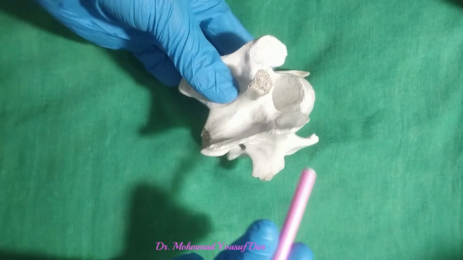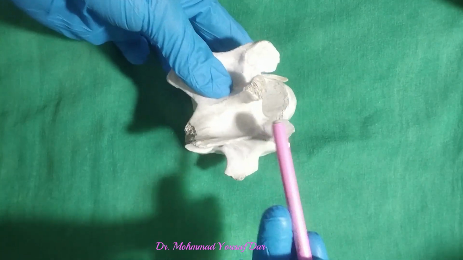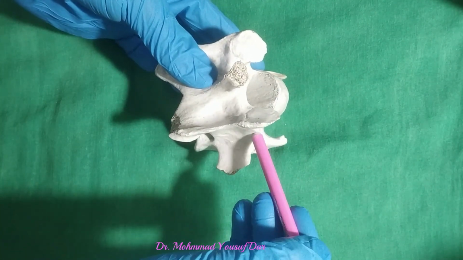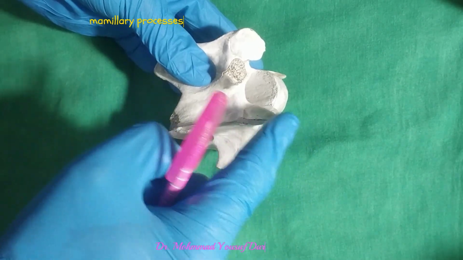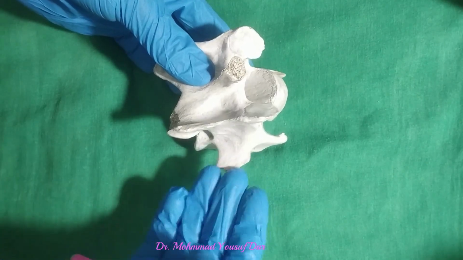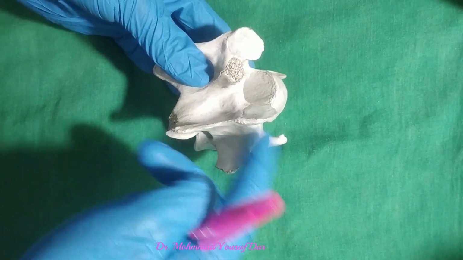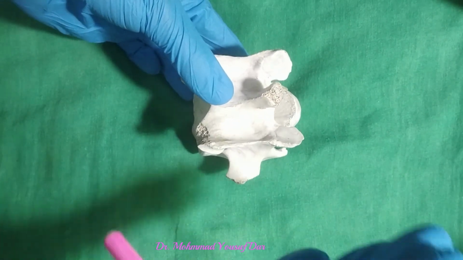Then we have another process between the anterior oblique process and the transverse process. These are the mammillary processes. So between the anterior oblique process and the transverse process there are mammillary processes. They are better developed in thoracic and lumbar vertebrae.